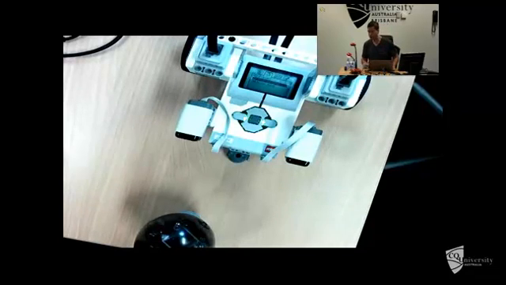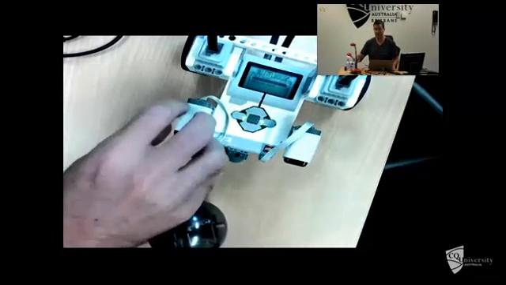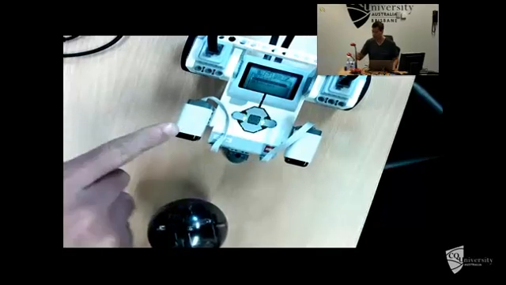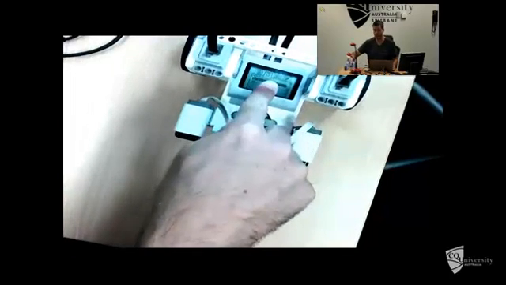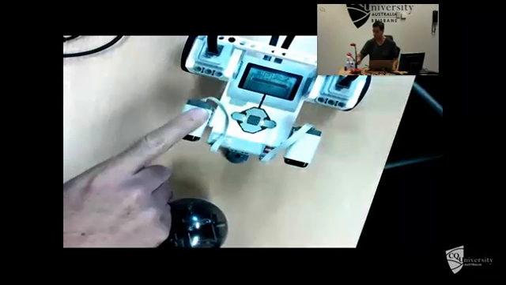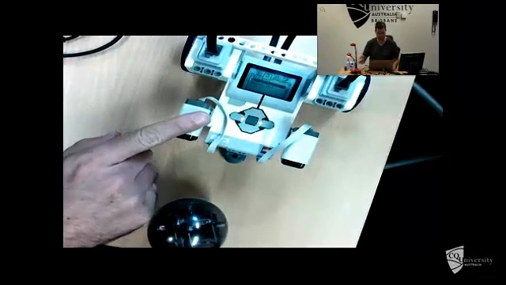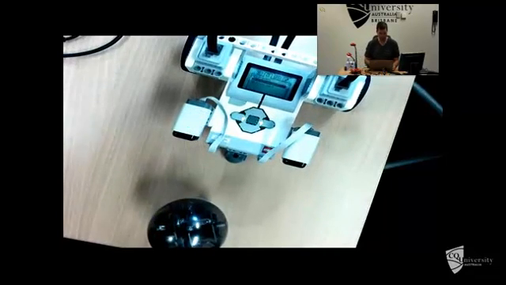So what we're going to do now is start getting some information from this compass. Yes, we could go through the port view and find it there, but I want to look at it through the program. We're going to do the same thing that we did before. I'm going to go into my yellow blocks, find the High Technic compass block, and set mine to be on port 1.